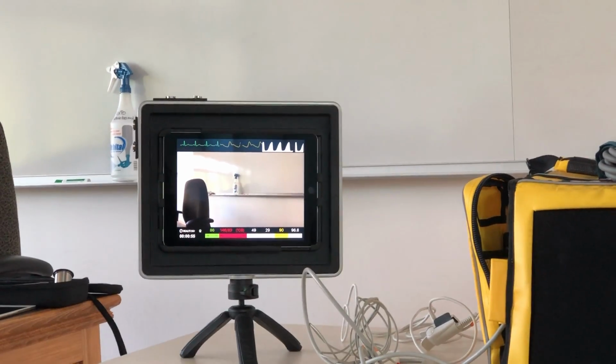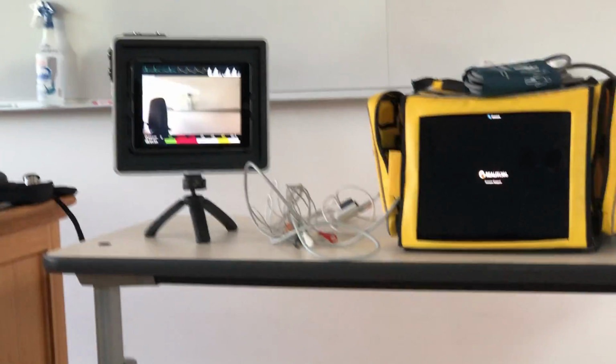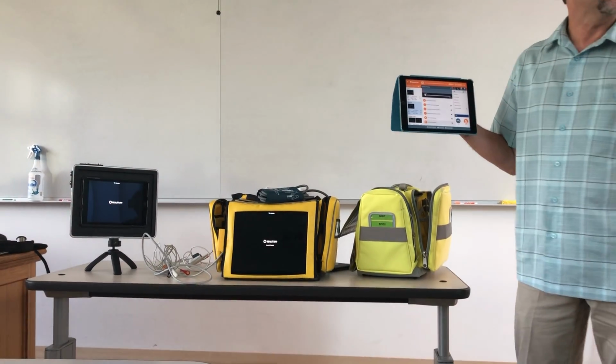It's showing me the waveforms that were going on at that time. It's showing me the vital signs that were happening at that time, and whatever was going on in the video screen. And you can hear the audio coming from it. Right now, we don't have anything set up on that to play it back.